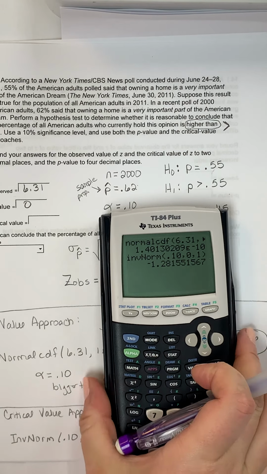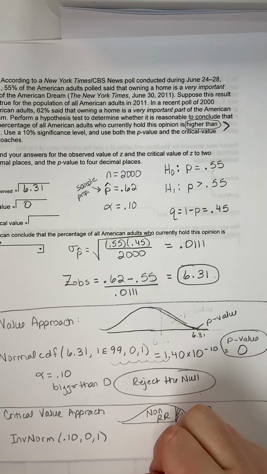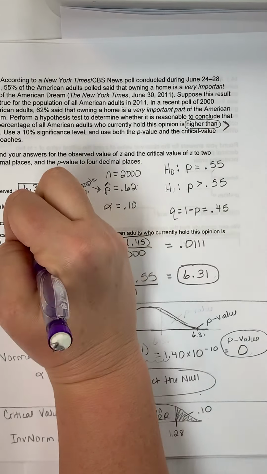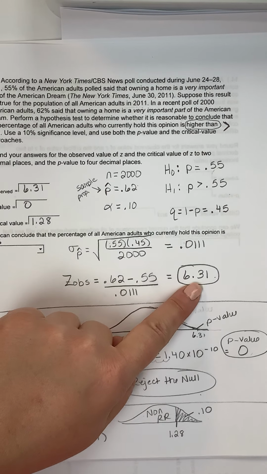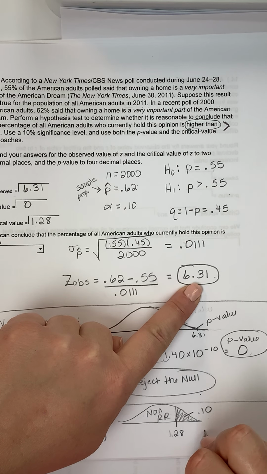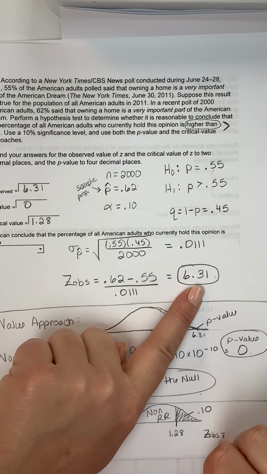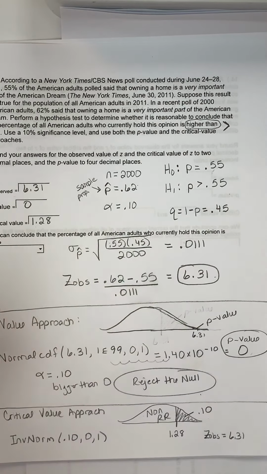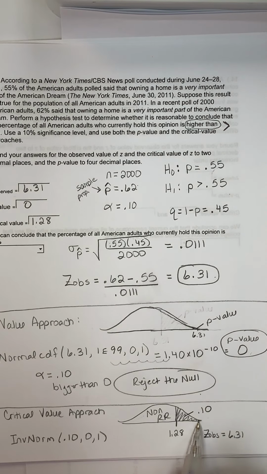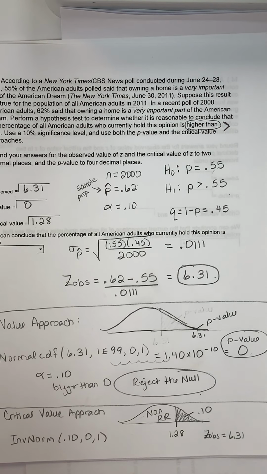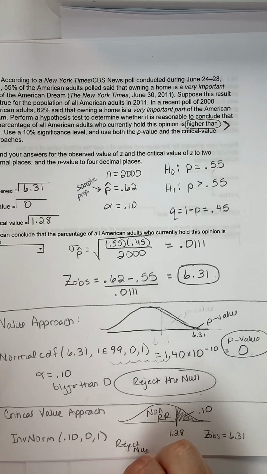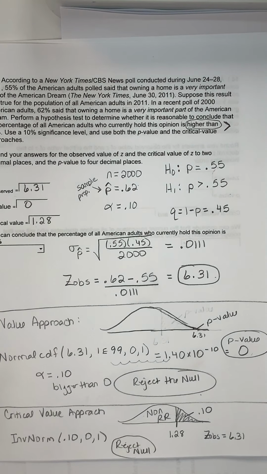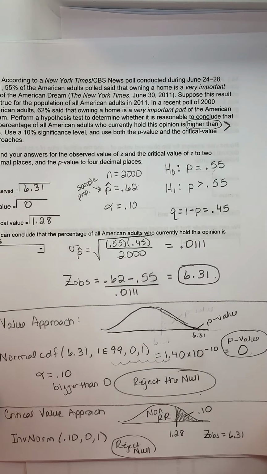So 1.28 is our critical value. Now our Z observed is 6.31, way over here, and that's definitely in the rejection region. So we are going to reject the null. Either way we reject the null.